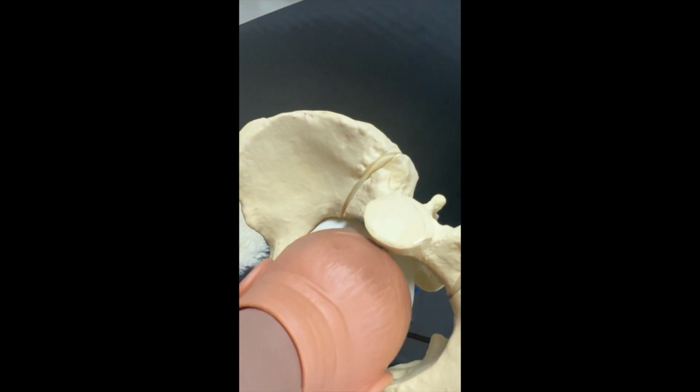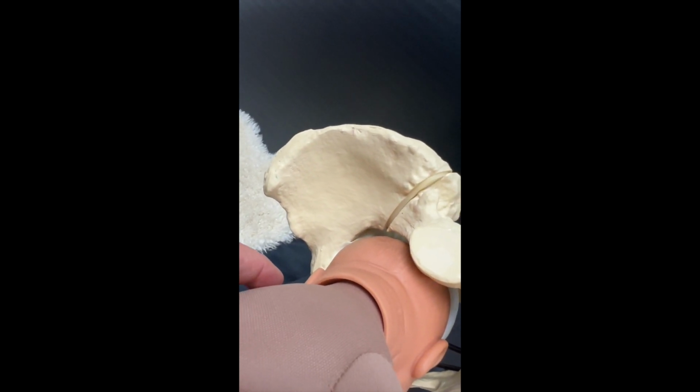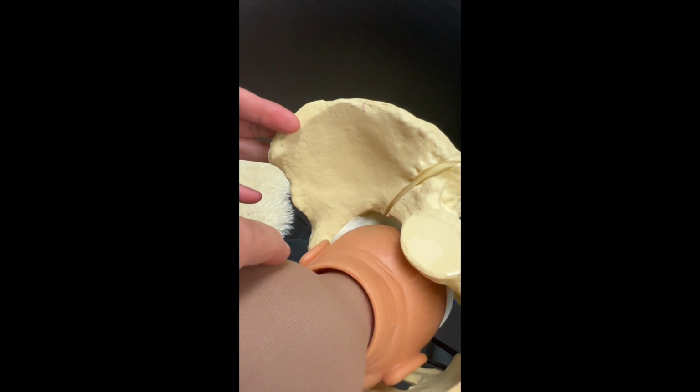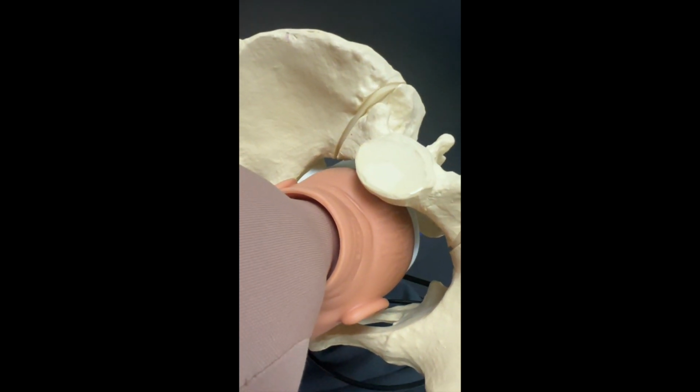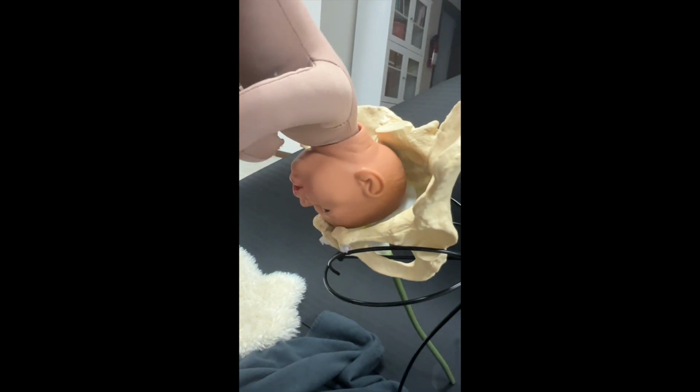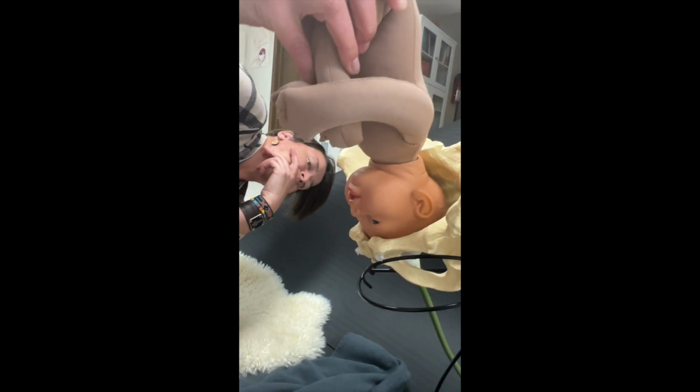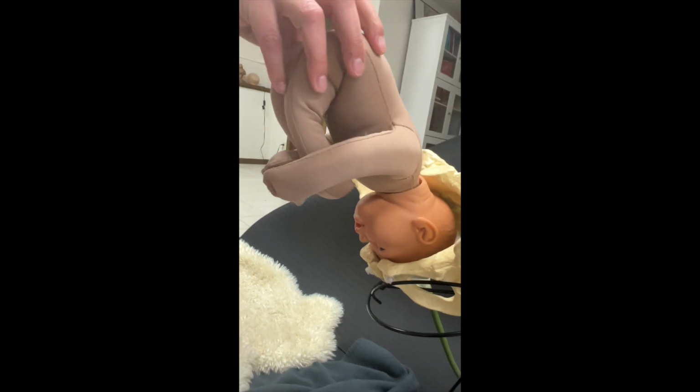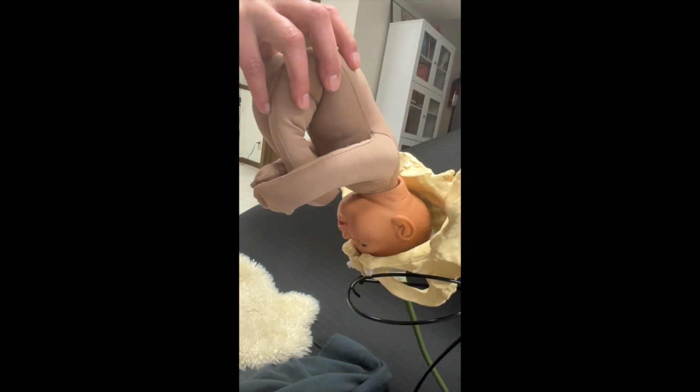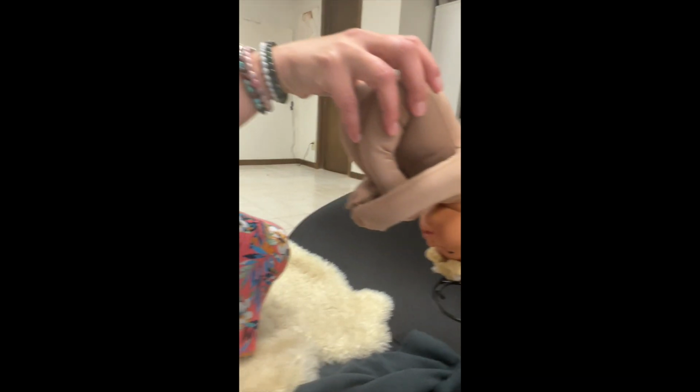Because the large dome of their head goes into this notch. So first they have to go in there, and then as they go down farther, they get direct OP. That's short arc rotation. And now it depends on how well the pelvis is aligned and open at the bottom, whether they can be born vaginally or not.